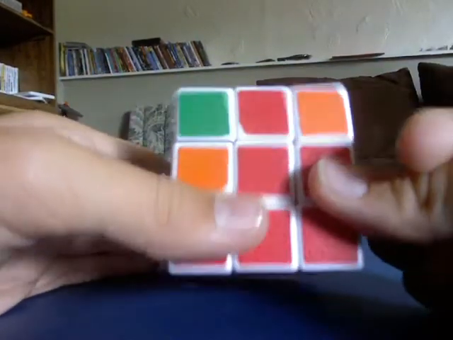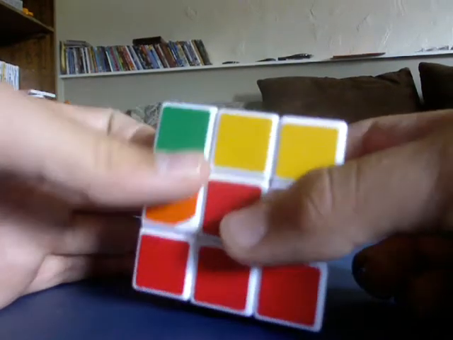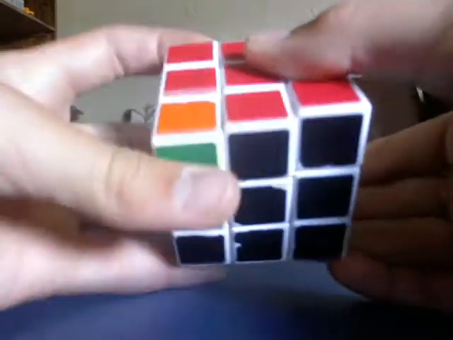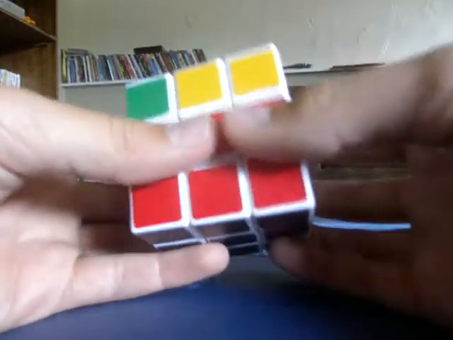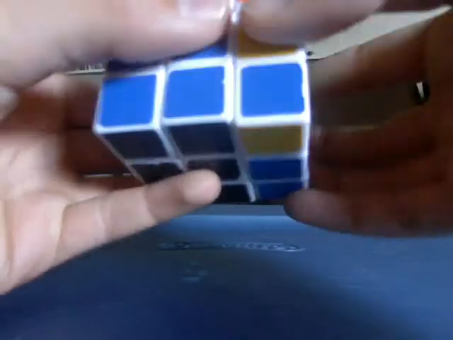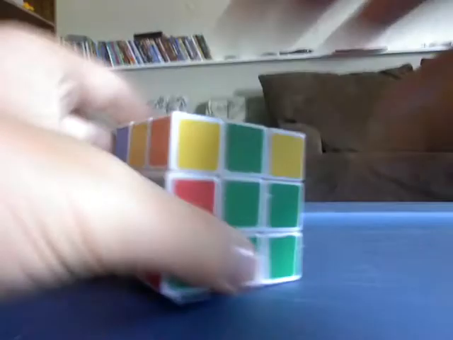So find the last one, and it needs to go to the left as well. So do that algorithm. Okay. So there are a couple different cases that you can have, either by messing up, or sometimes they'll just be there.